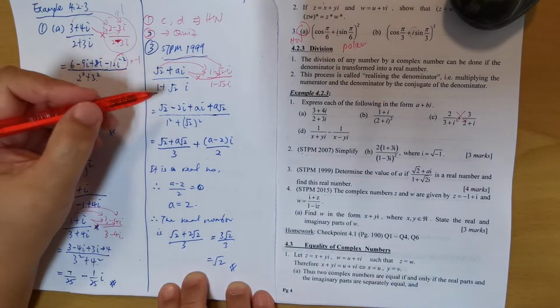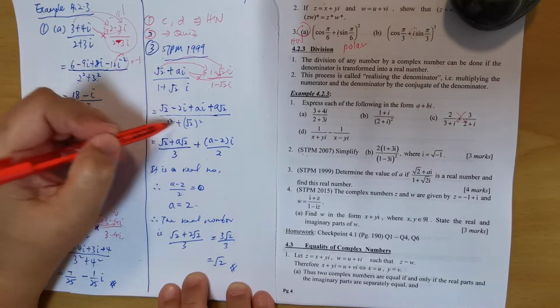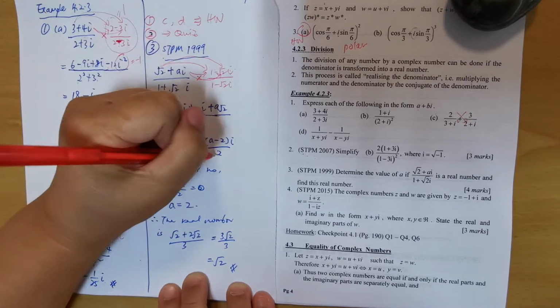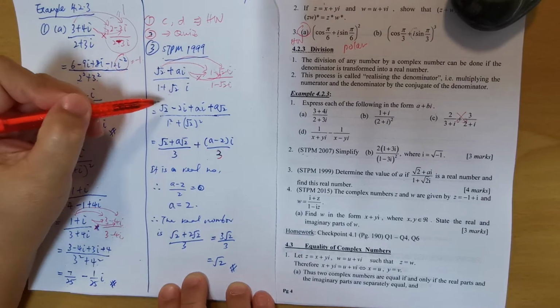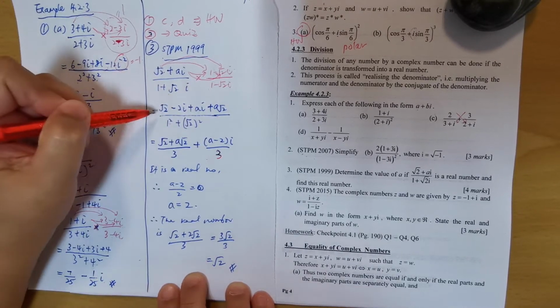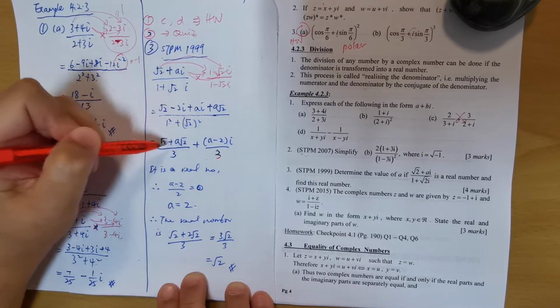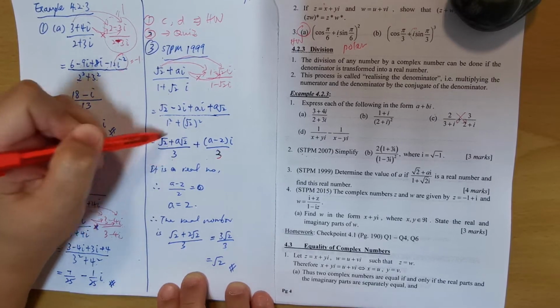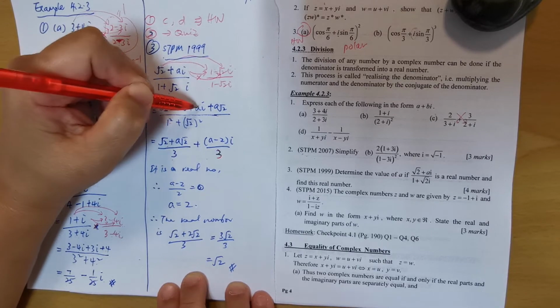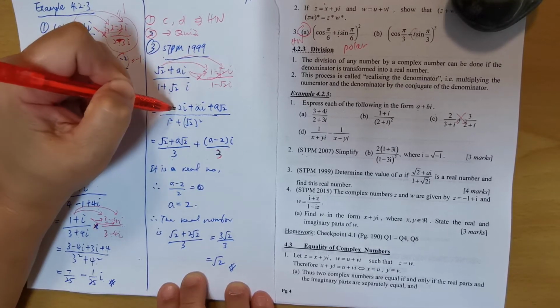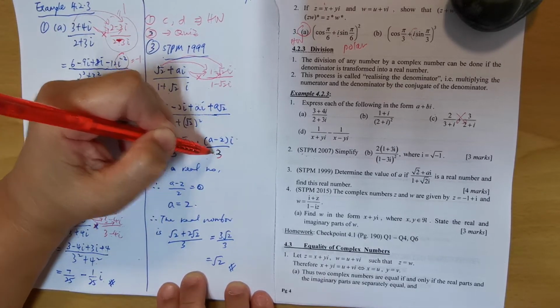Then the real part, this one is 3. Okay, so the real part is this one and this one, so square root 2 plus a square root 2 over 3. That is the real part. The imaginary part is this one. This is minus 2, this is a, so I write a minus 2i over 3.